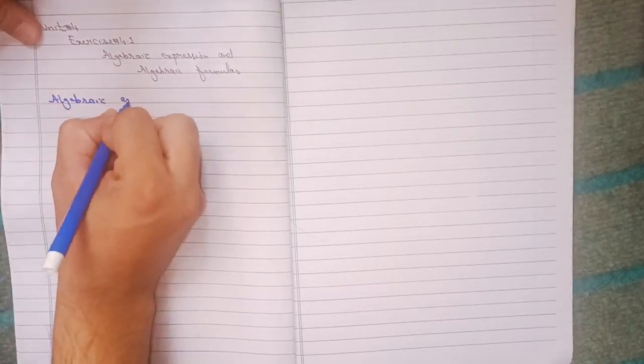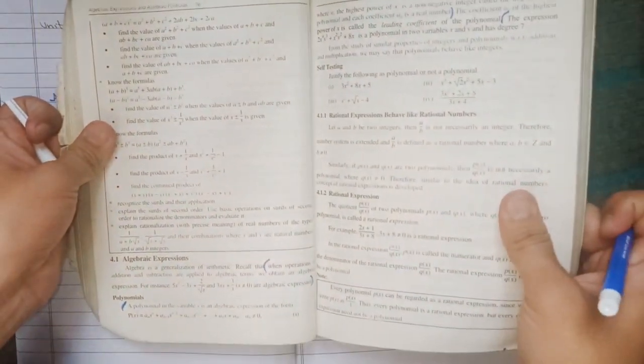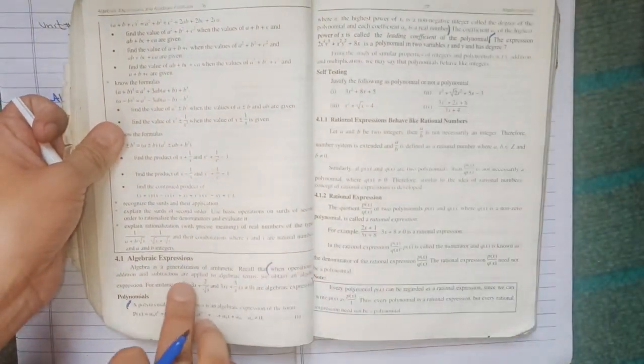See the definition again: when operations of addition and subtraction are applied to algebraic terms.